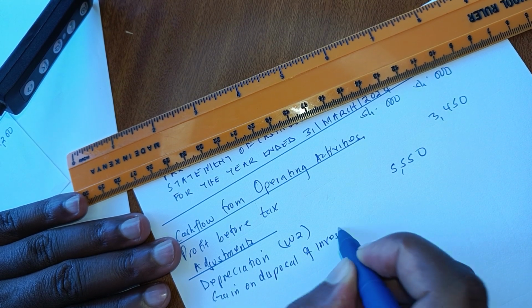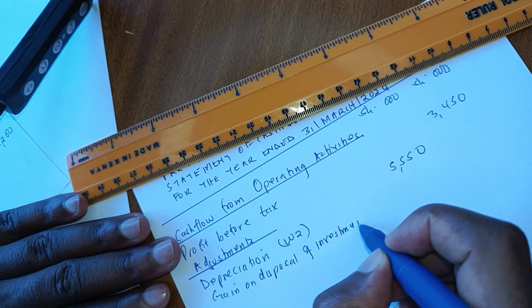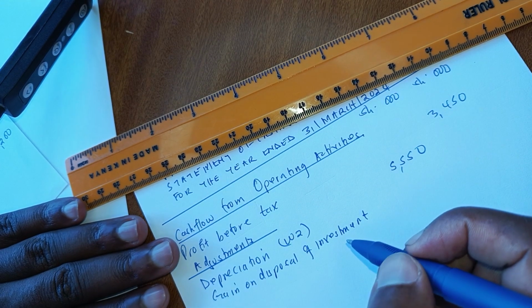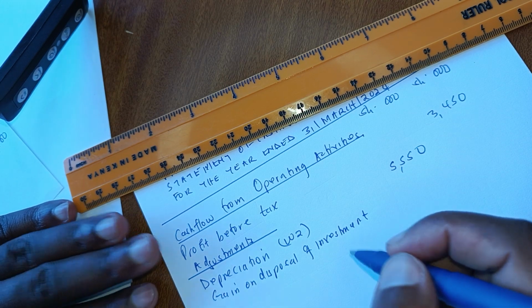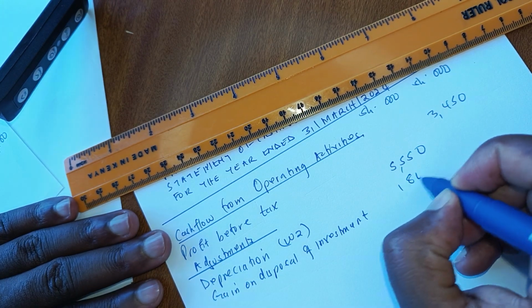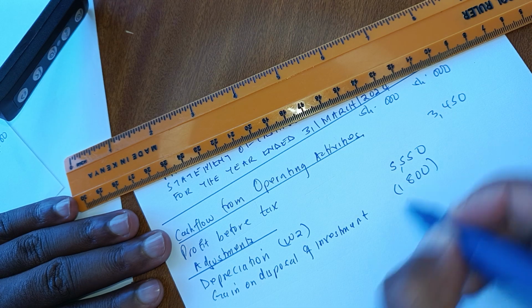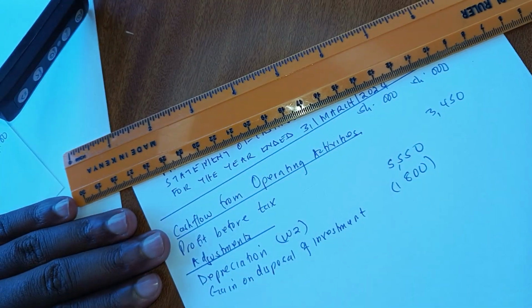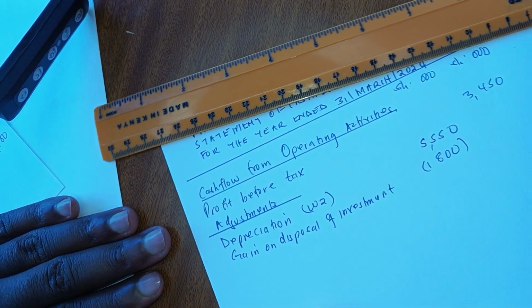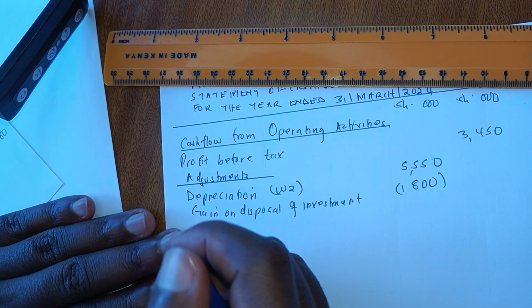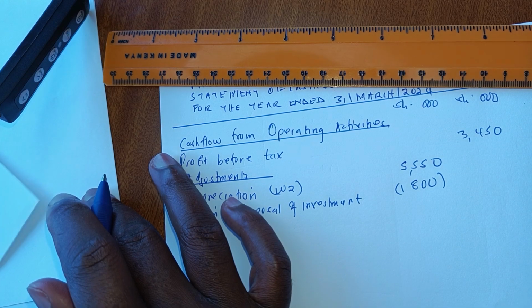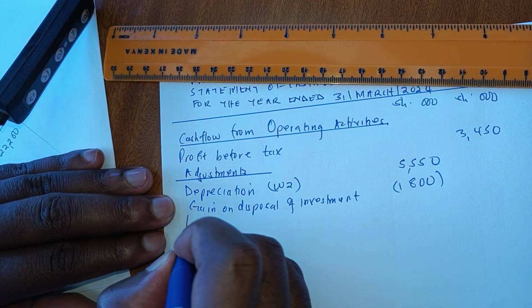We did it in working 6. But again, you can also see directly there, they gave us 1800. So it was non-cash income, we deduct it. Then we also saw there's loss on disposal of plant.